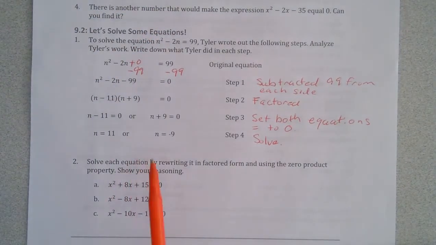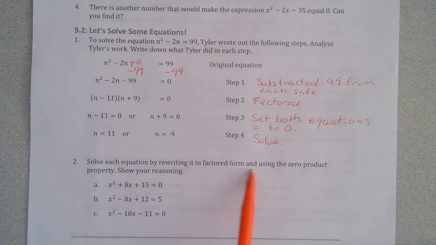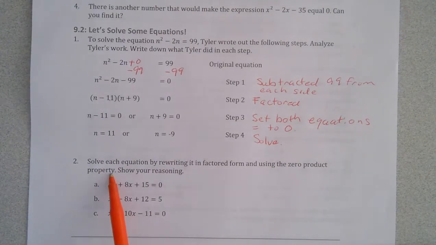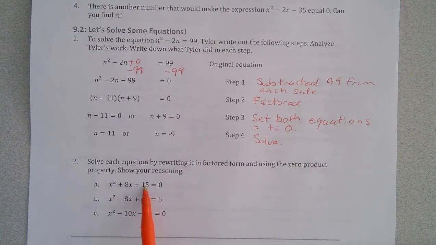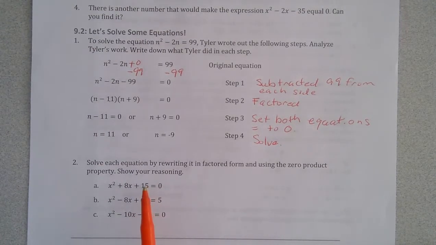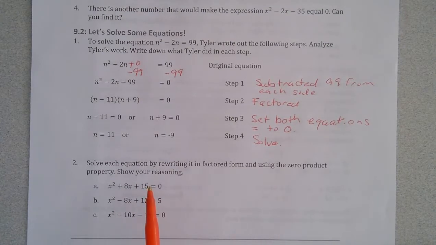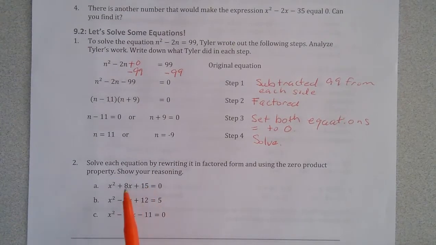So now you have to solve each equation by rewriting it in factored form and using the zero product property and showing our reasoning. So here, I need factors of 15 that add together to be 8. Factors of 15 are 1 and 15. If I add those, that makes 16. So no. The next thing that goes into 15 is 3. And 3 times 5 is 15. And if I add 3 and 5, it makes 8.